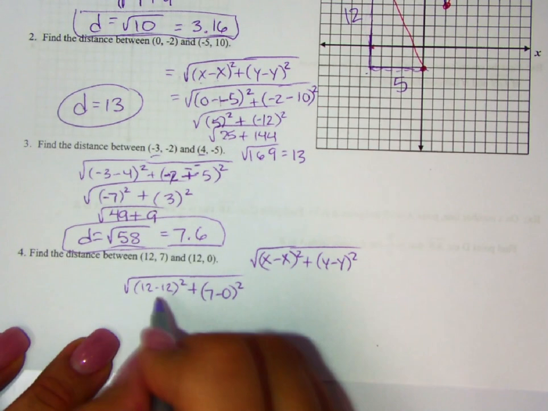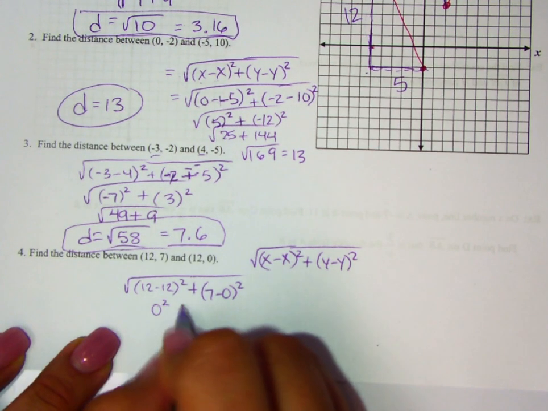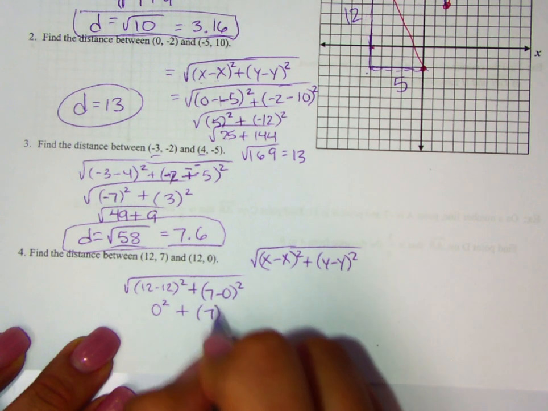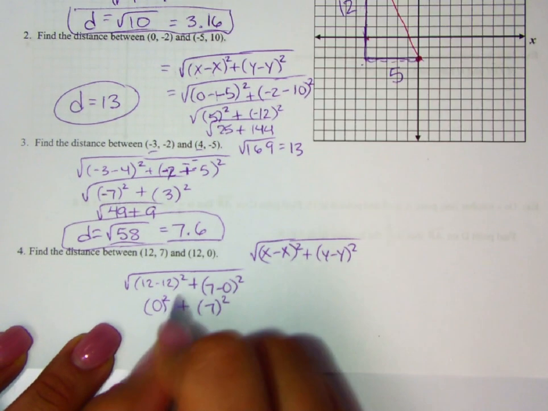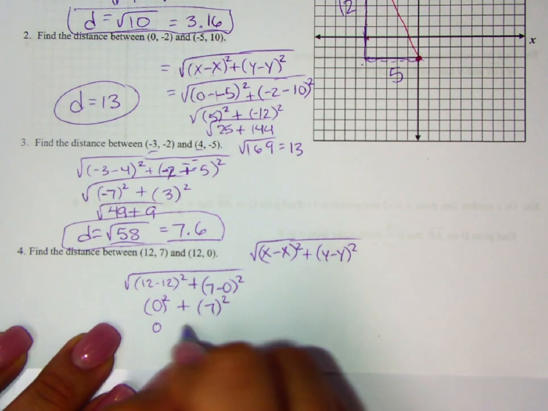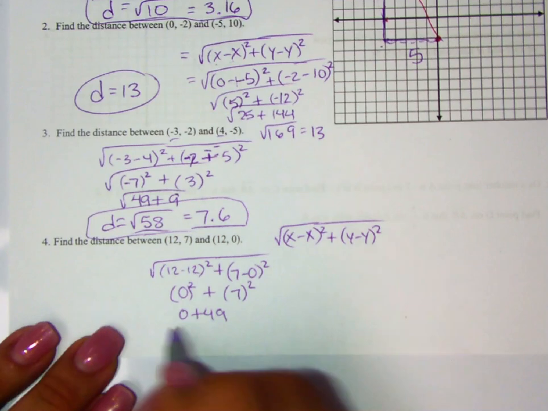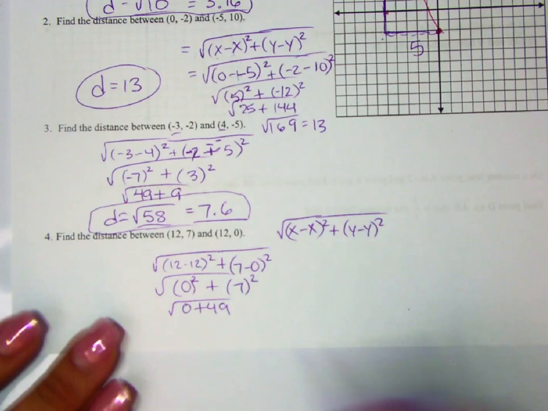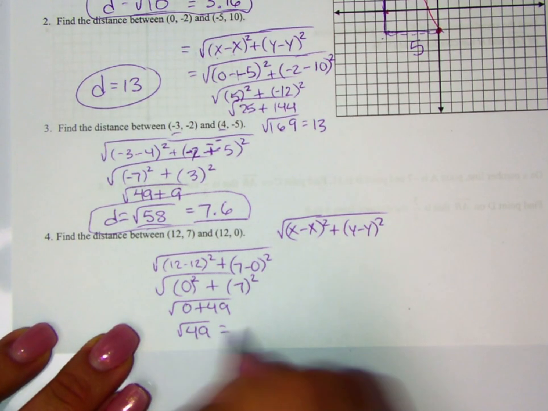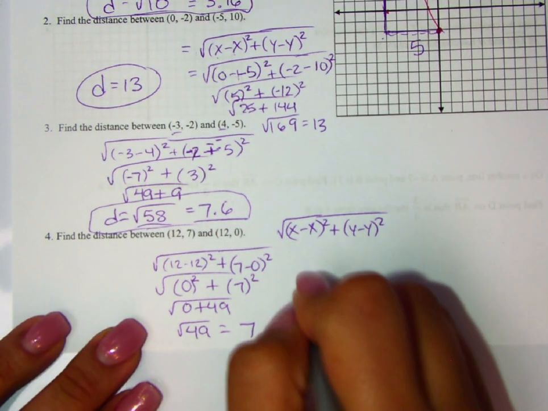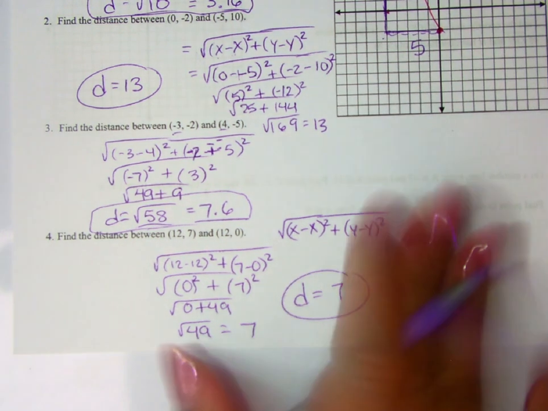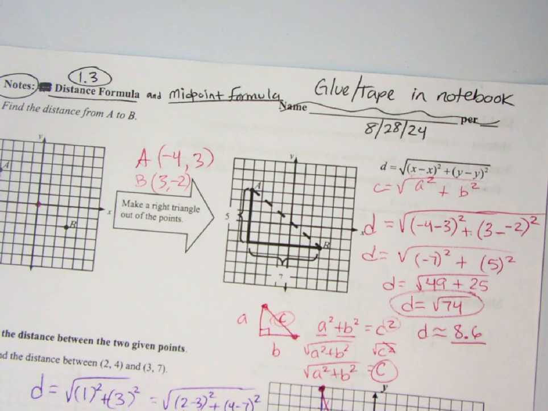So if we simplify this, 12 minus 12 is 0, 7 minus 0 is 7, and then 0 squared is 0, 7 squared is 49, so we have 49, and all of these are square roots, so square root of 49 equals 7. So the distance equals 7. So that's a preview of the notes of the distance formula.